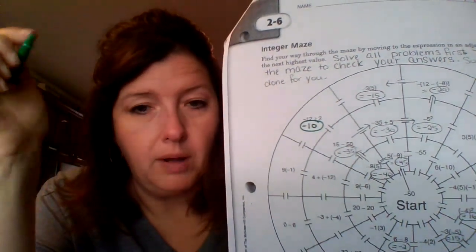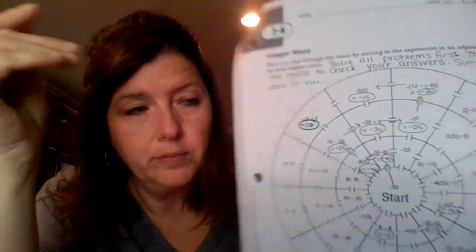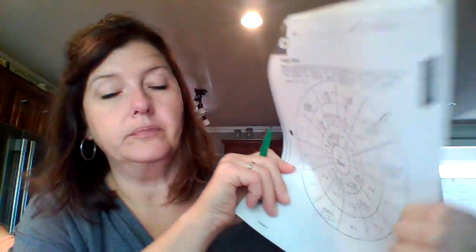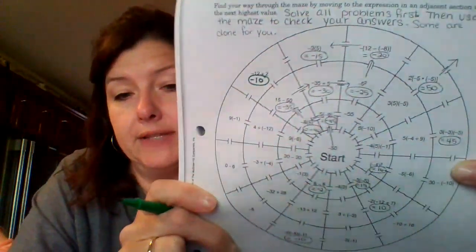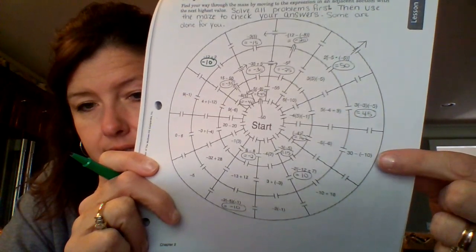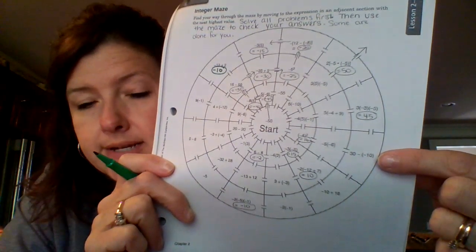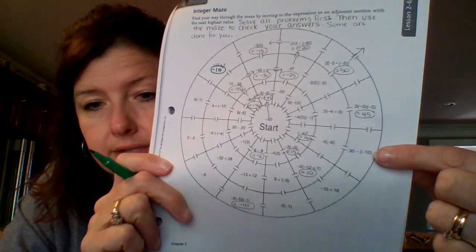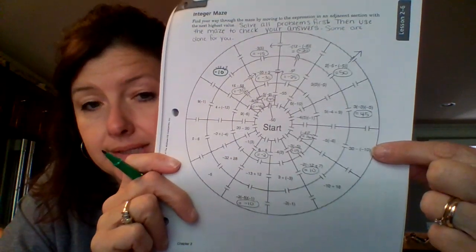That's what I suggest you do over the whole puzzle. Just keep solving problems. I'm going to skip around a little bit and do something that may cause a little trouble. One that's always missed is the one where you subtract a negative. It's over here on the far right. 30 subtract negative 10. Remember that subtracting a negative turns into plus a positive, so that really means 30 plus 10, and so the answer is 40. I'm going to write 40 for that one.